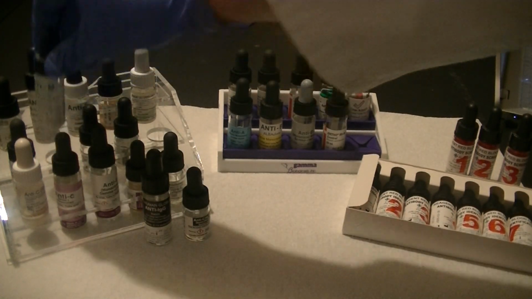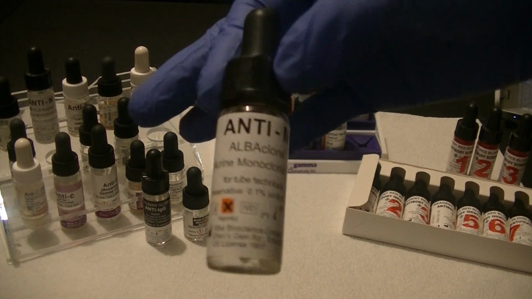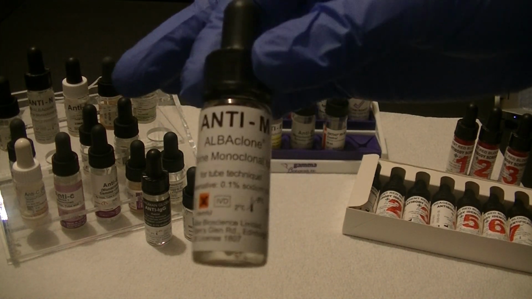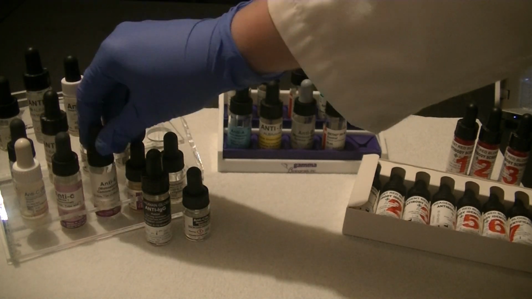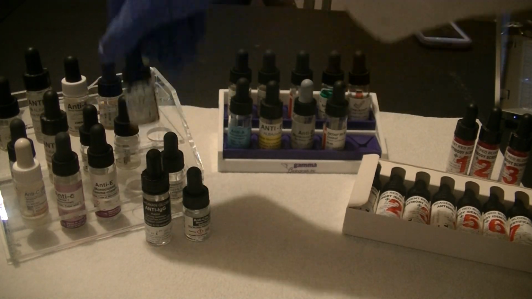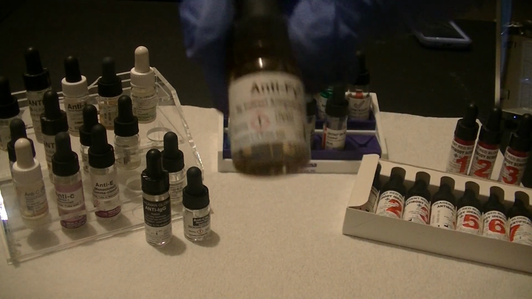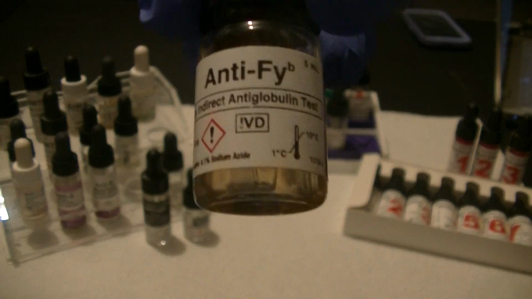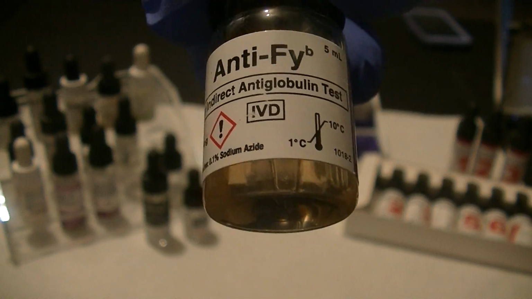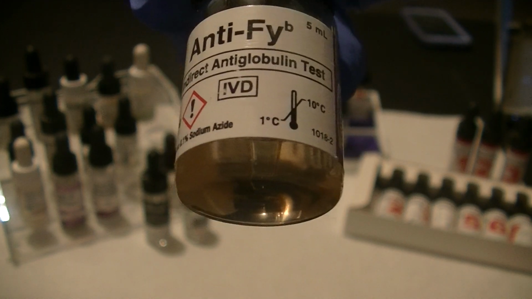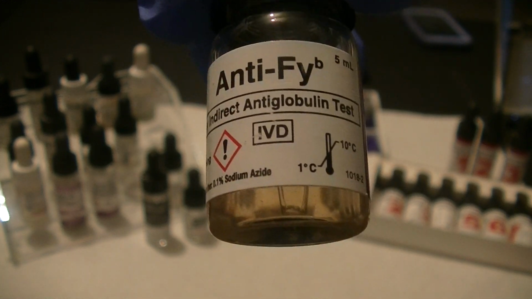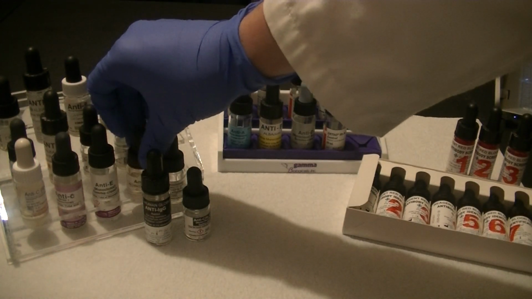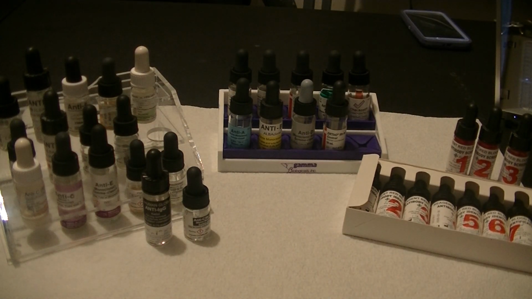There's also an antigen known as M. The antibodies in this anti-sera will bind to the antigen M. One last example is Duffy B. The Duffy blood group system is shown as an FY symbol, and anti-Duffy B are antibodies that will bind to the antigen Duffy B. So there are multiple different types of anti-sera that we can use in the lab.